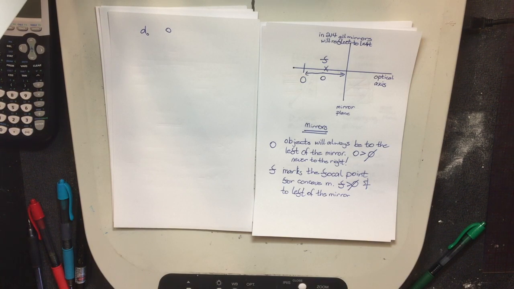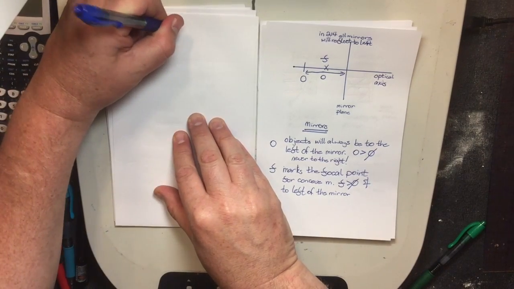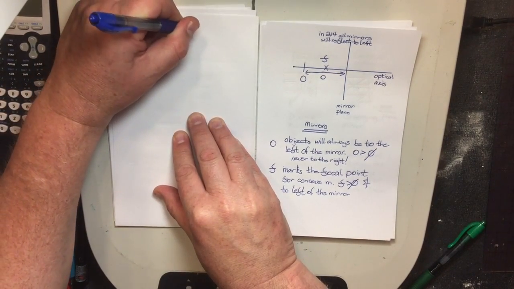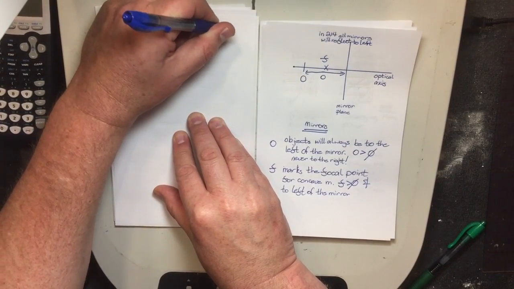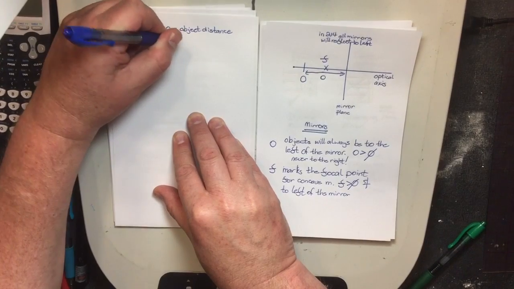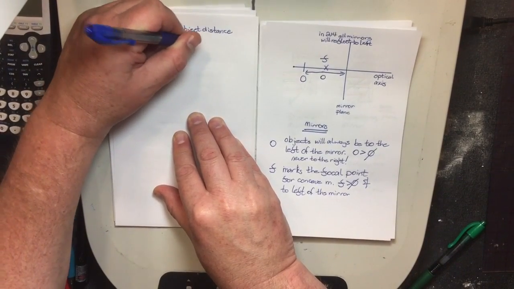No, because you're intelligent and you understand these things. So with these distances, O I call the object distance, and F I call the focal length.